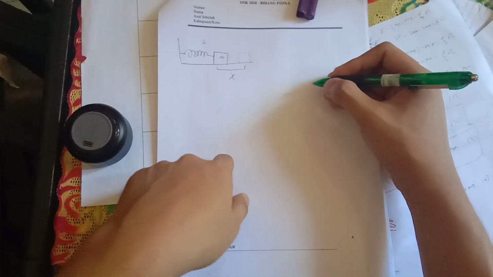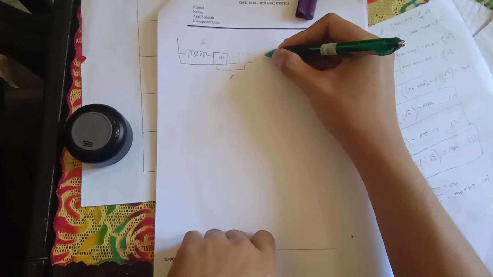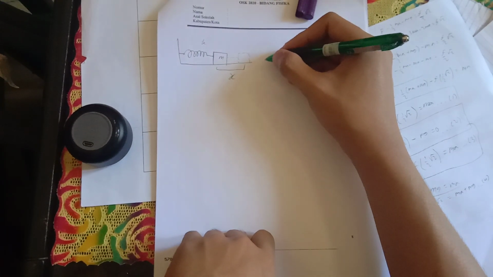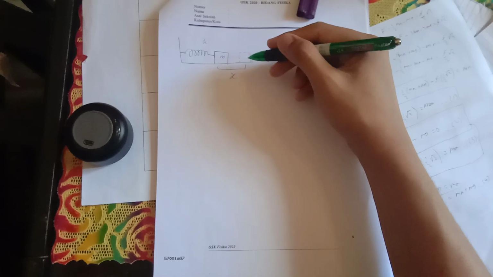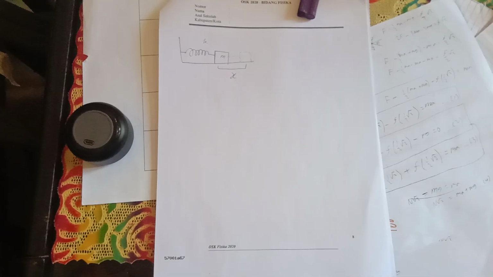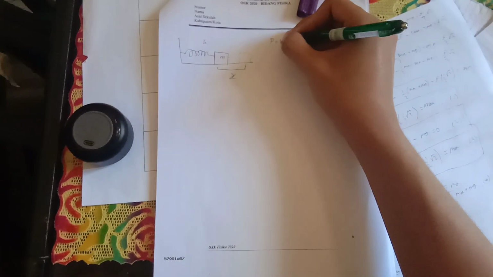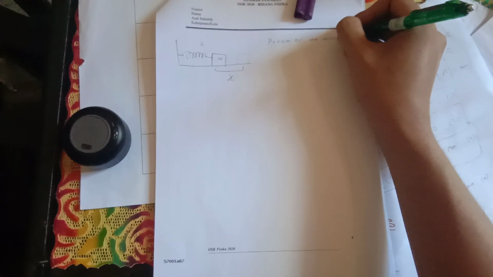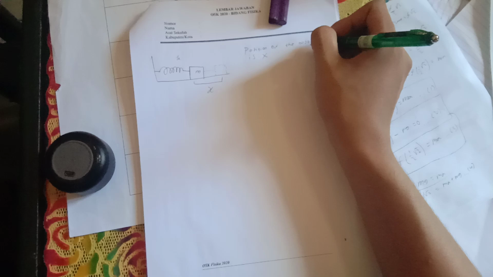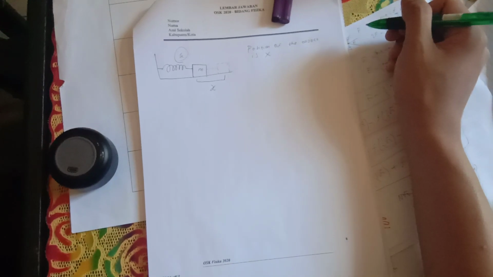First, let's determine the kinetic energy and the potential energy of the system. First, let's identify the kinetic energy of the system. In the problem, the object is pressed as far as x. So it means the position of the object is x. And the problem also says that the stiffness of the spring is k.